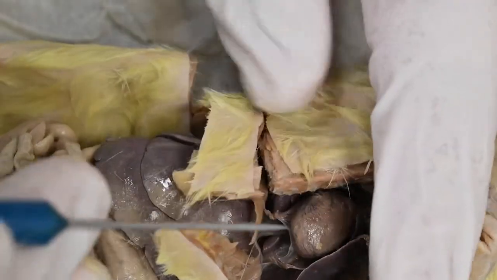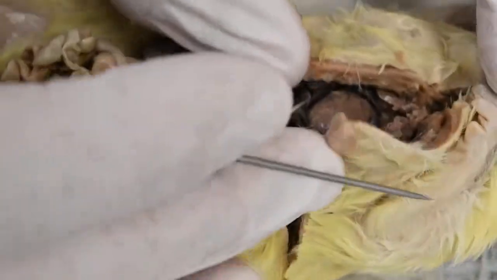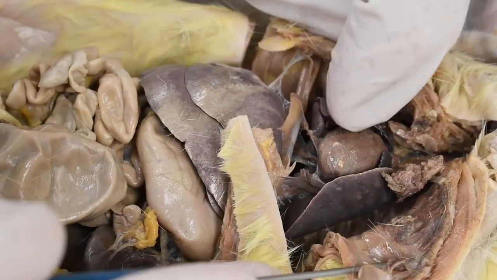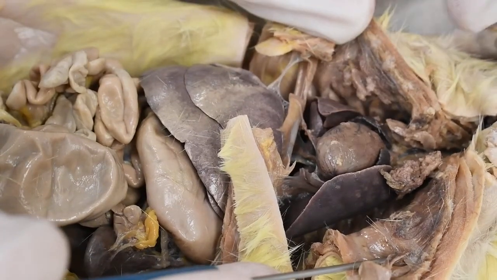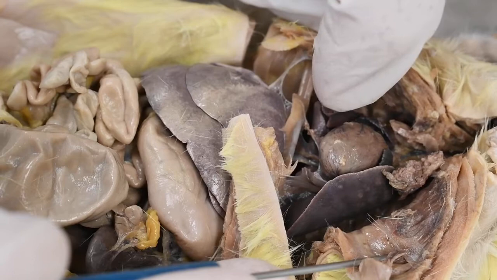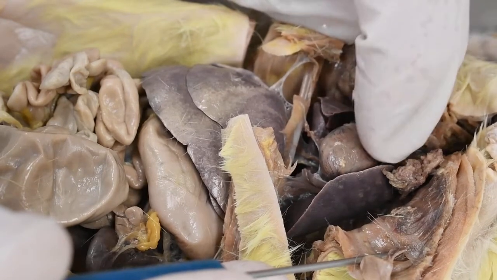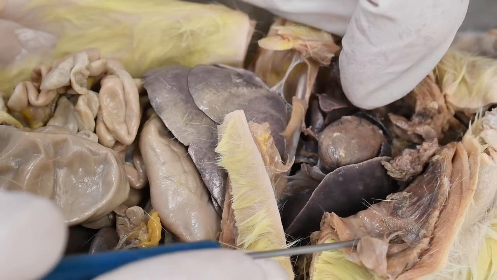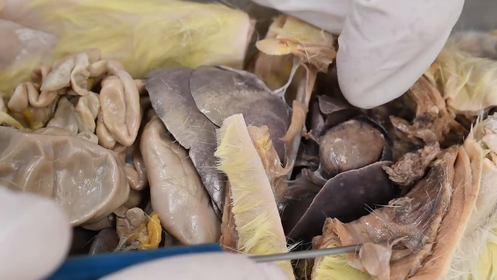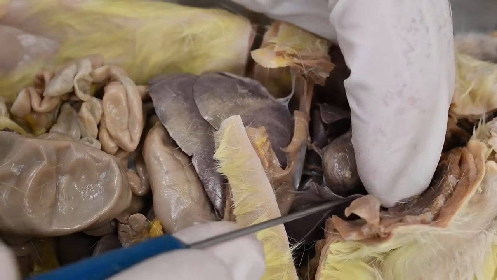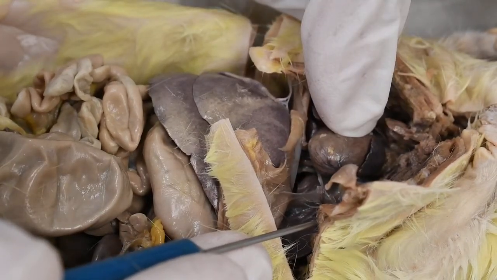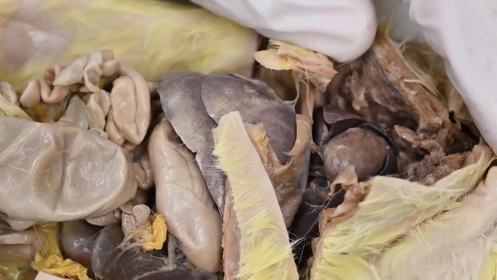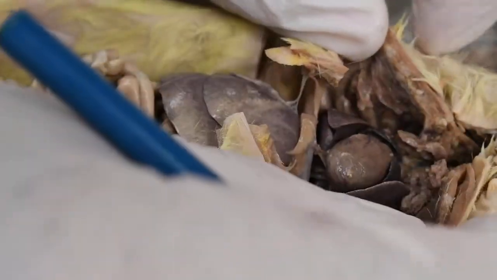And then here in the center, you can see the heart. Those are the two ventricles. So mammals have four chambers in their heart. They have two ventricles and two atria. The atria on the right and the ventricle on the right contain deoxygenated blood. On the other side, they contain oxygenated blood. And the deoxygenated and oxygenated blood never mix.